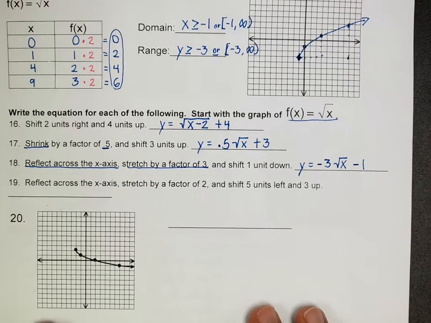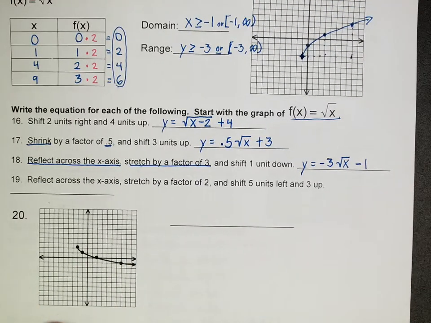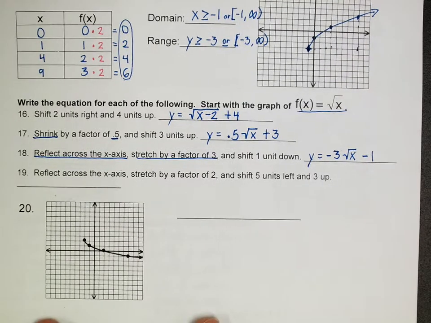All right, now on 19, see if you can do it yourself. You can pause it. Now, assuming you have tried this, right, and this will go a lot smoother if you try it before you get to class.